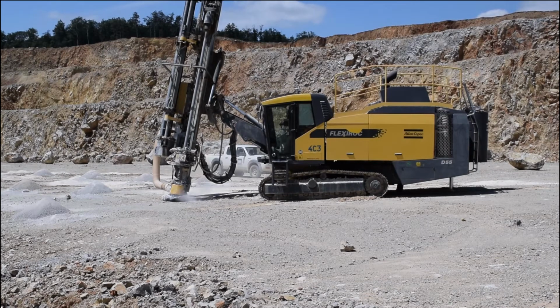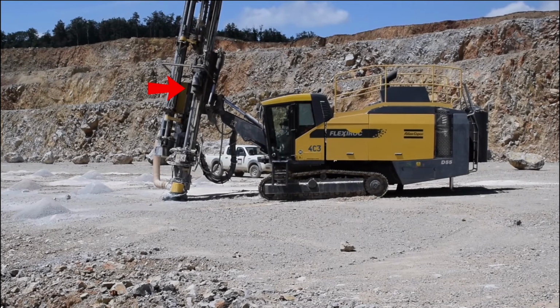Then the protecting skirt is lowered to retain material, avoid excessive dust emission, and collect the fines, which should also be taken for quality analysis. The operator lifts the rod while blowing compressed air to remove the cuttings from the drill hole.